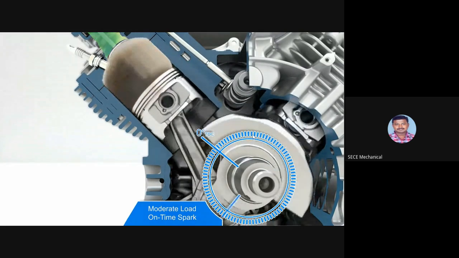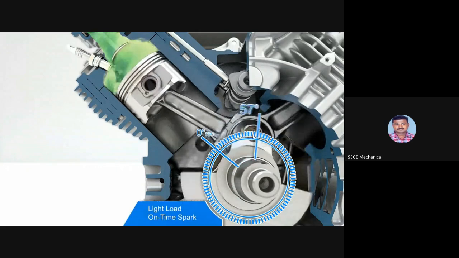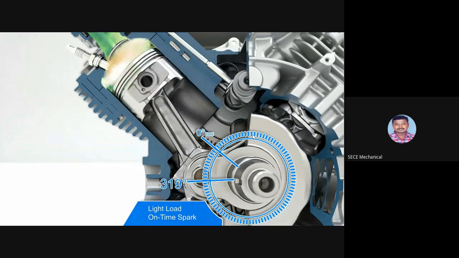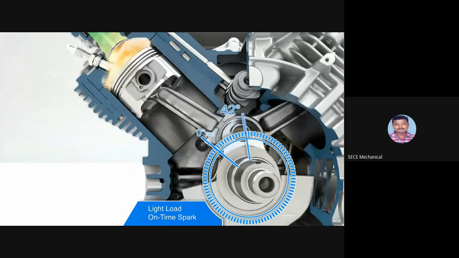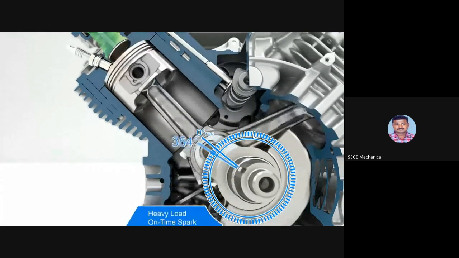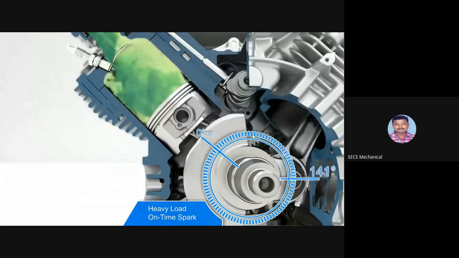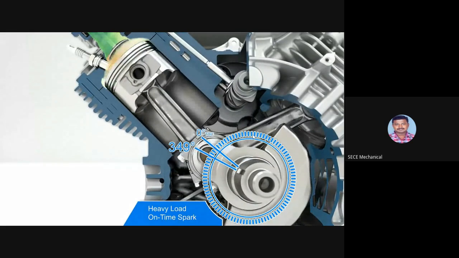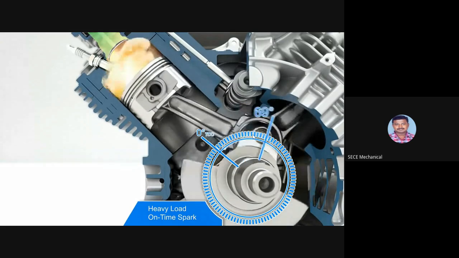When the engine is operating under light load and high-speed conditions, the proper spark advance will be delivered at 319 degrees, or 41 degrees before top dead center. When the engine is operating under heavy load and high-speed conditions, the proper spark advance will be delivered at 349 degrees, or 11 degrees before top dead center.